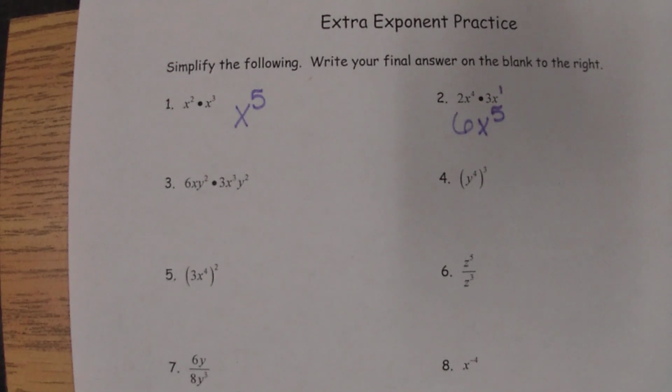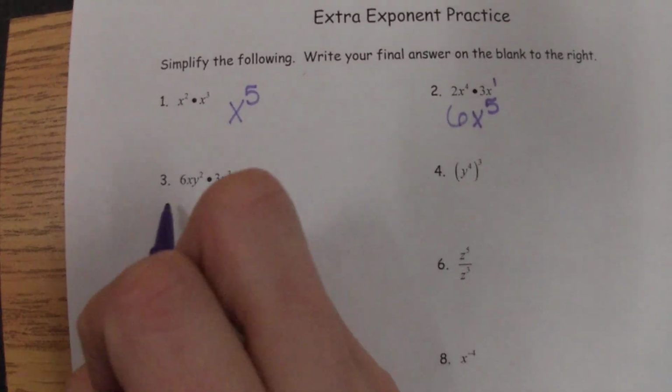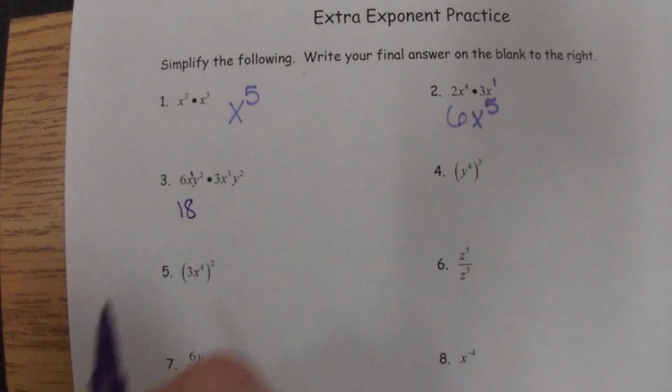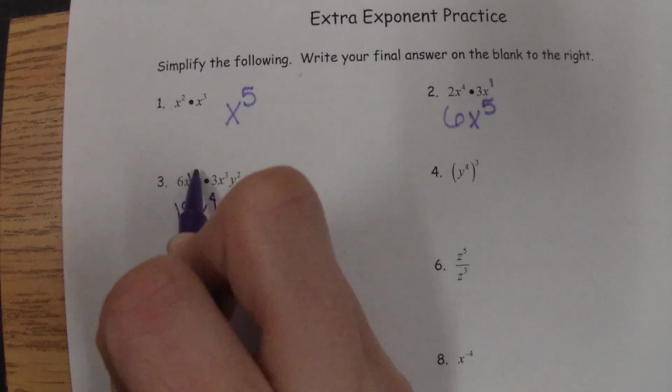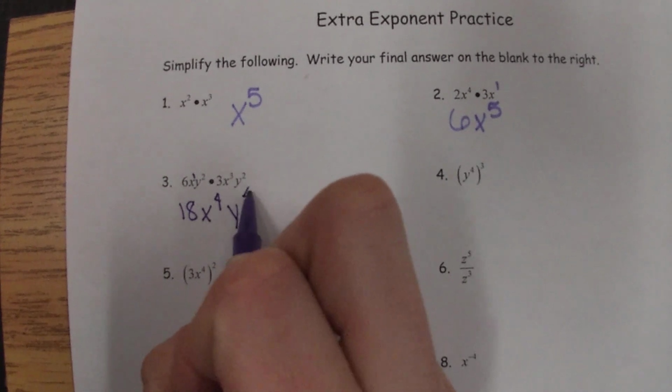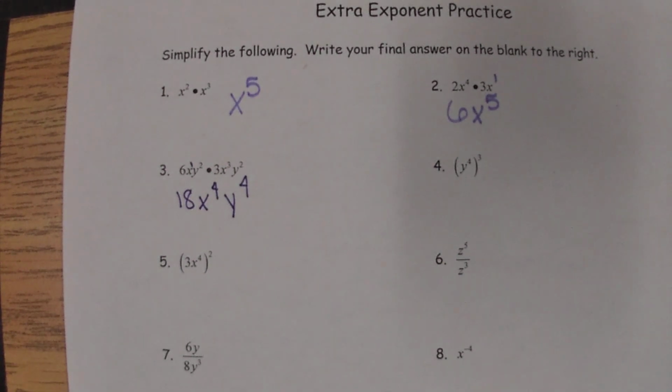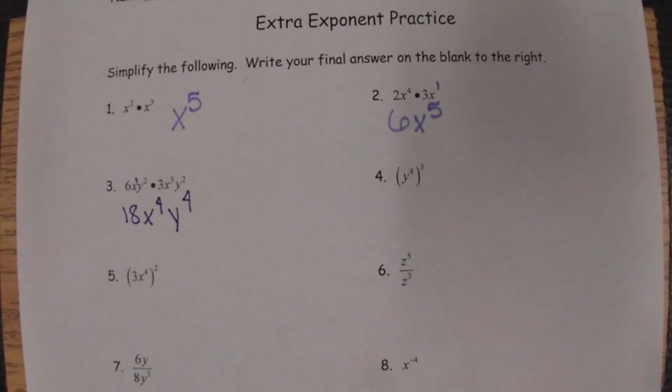Number 3, again, still multiplication, so 6 times 3 is 18. That x has a 1 on it, so 1 plus 3 is 4. On the y's, 2 plus 2 is 4. Right? We can only add the exponents when they have the matching base.